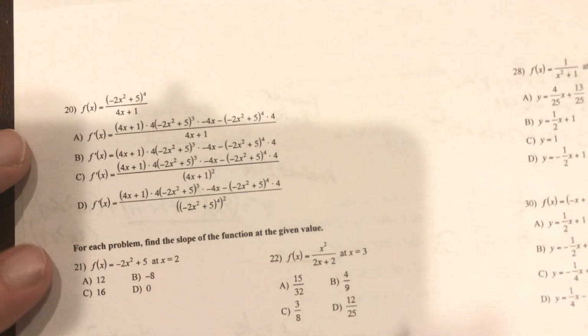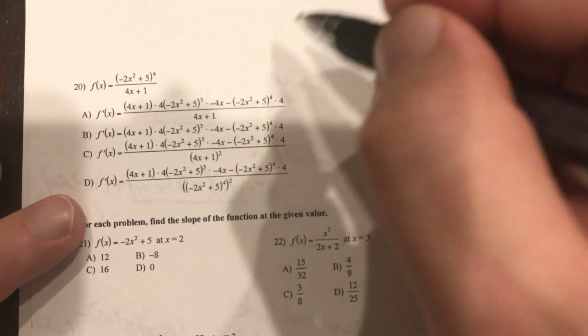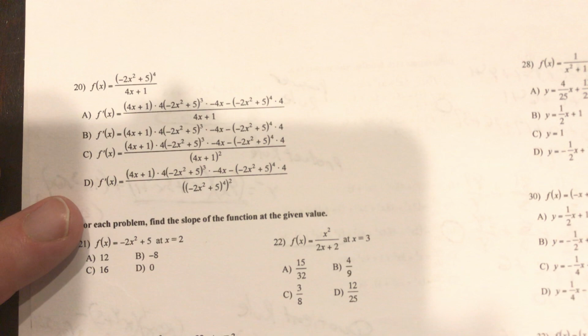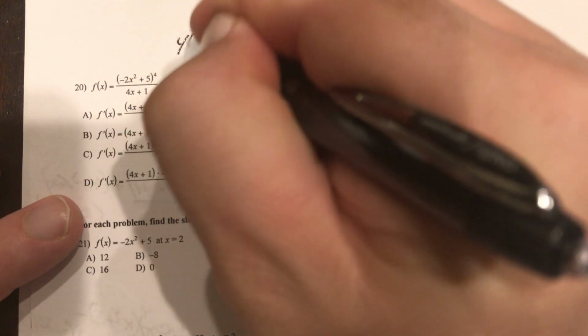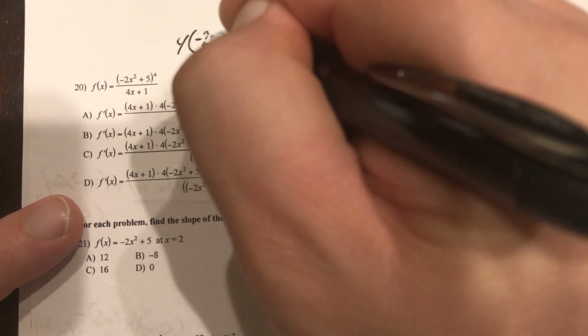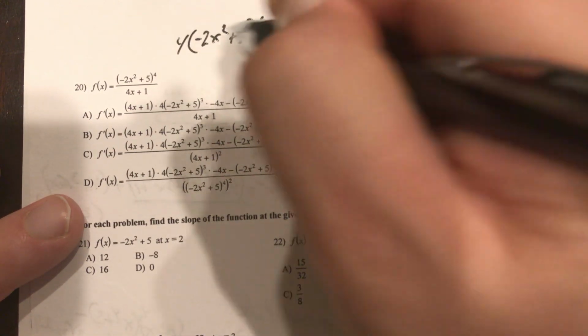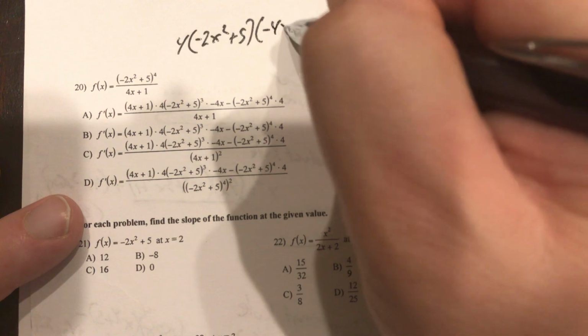Alright, 20. So this is a quotient and chain rule in one. For the chain rule, move the 4 to the front and leave the inside alone. When you do the quotient rule, you take the derivative of the top. So I'm taking the derivative of the top, leaving the inside alone, times the derivative of the inside, so it's negative 4x.